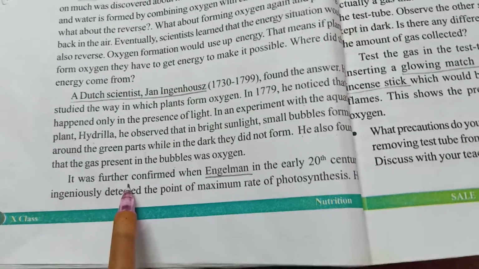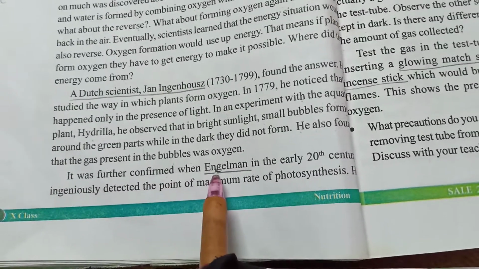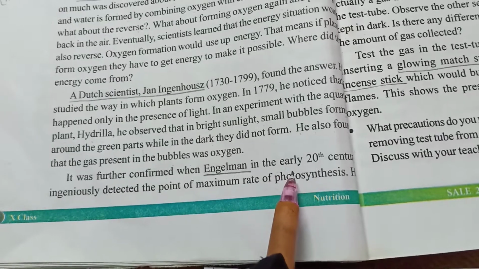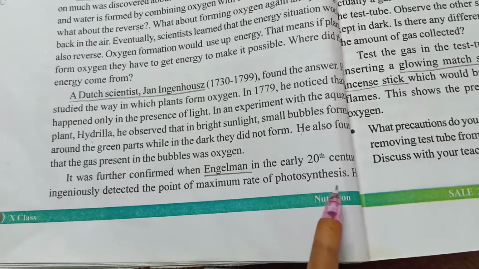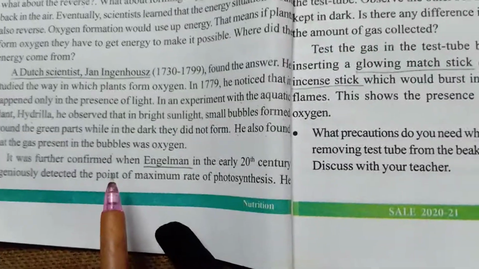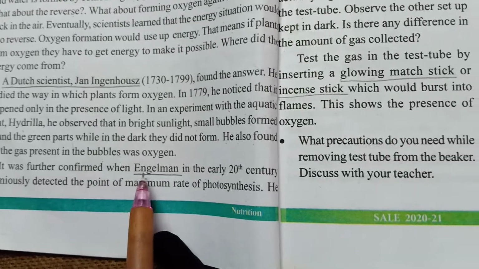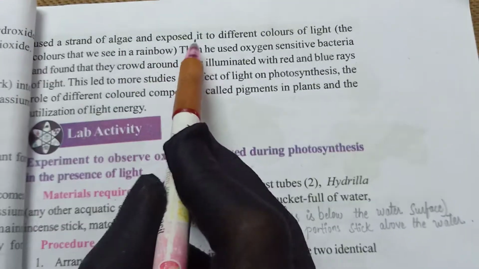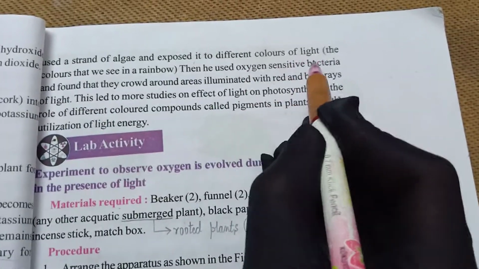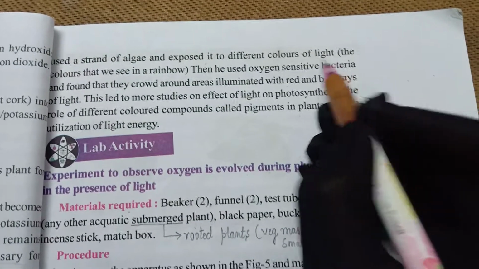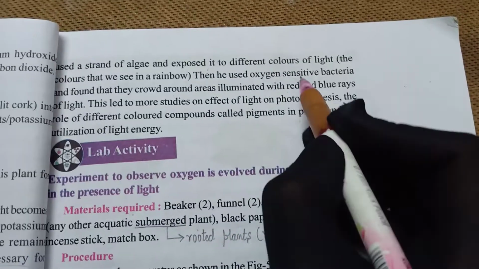Later it was further confirmed when Engelmann, in the early 20th century, detected the point of maximum rate of photosynthesis. He confirmed that this experiment was right. For the confirmation test, what did Engelmann do? He used a strand of algae and, instead of using sunlight, directly exposed the algae to the colors of the light.